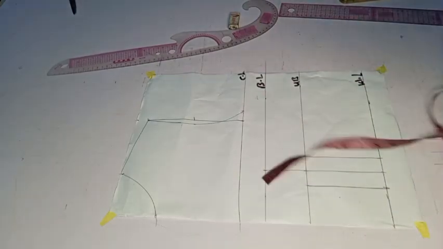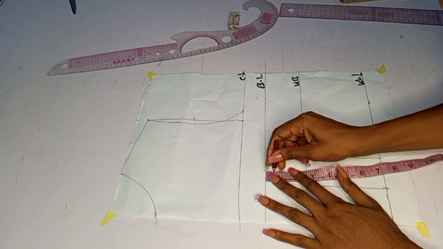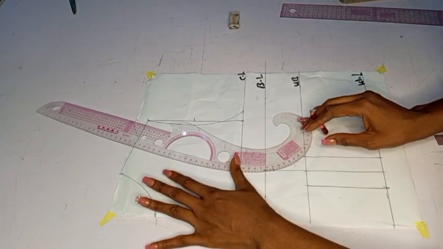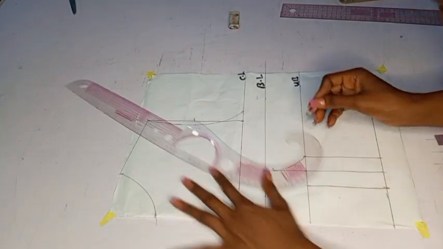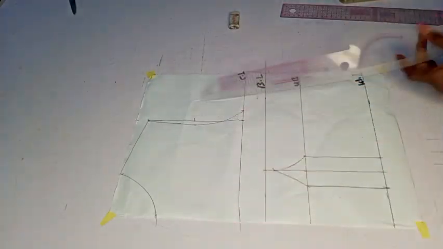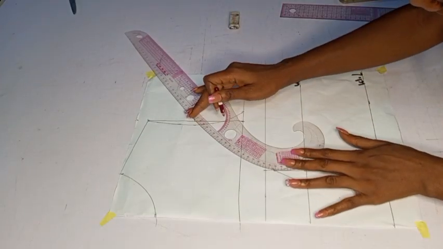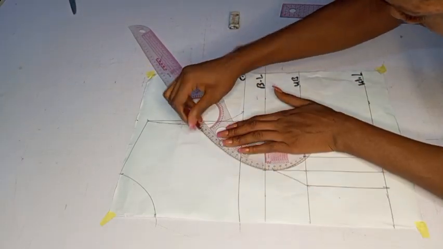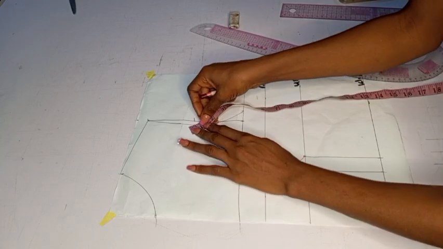Then from the bust line, I'm going to come down by half an inch. I'll connect with my curve rule all the way to that point this way. I'll do the same thing on this other side, connect the points this way. Then I'm going to extend that point all the way to the midpoint of our armhole like this. You can see the shape of our bust is coming out already.